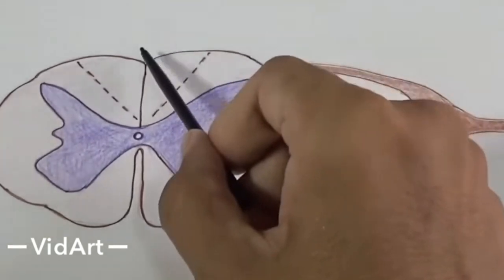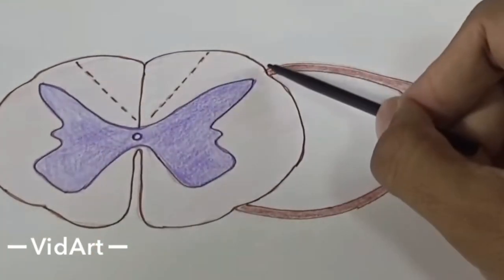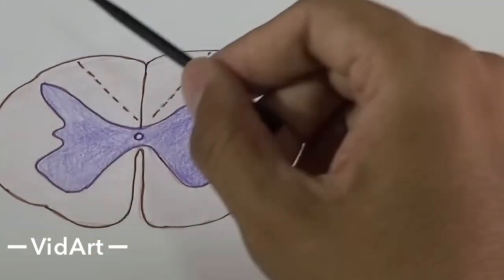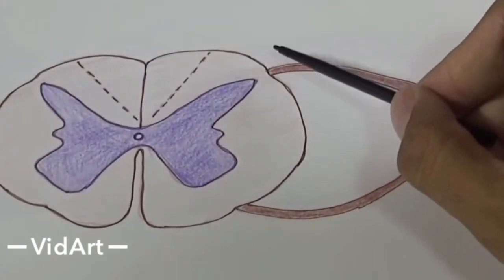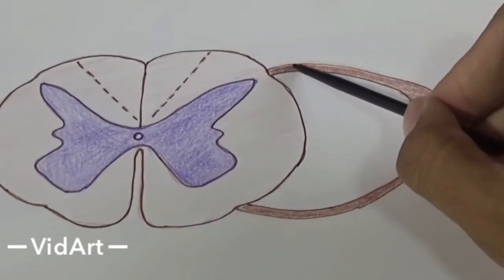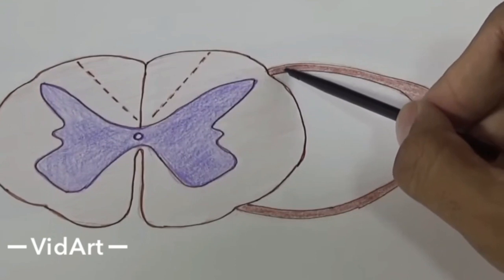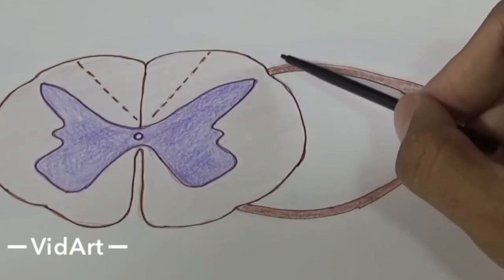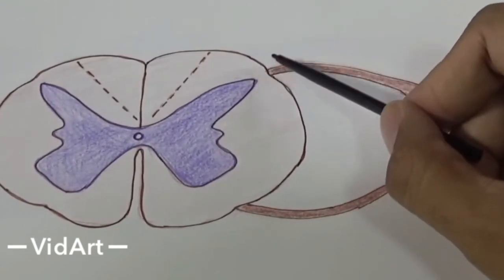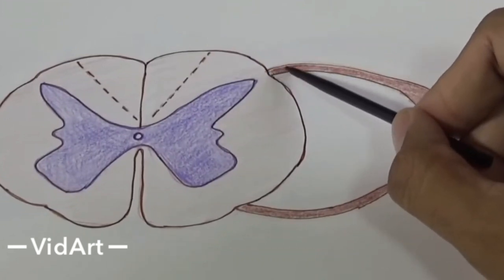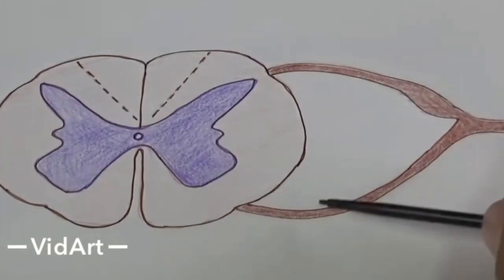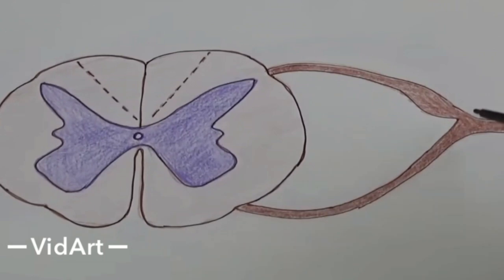Similarly, on either side of the midline posteriorly there are two faint sulci. These are termed posterolateral sulci, and this will again provide attachment to the dorsal root. Actually this dorsal root has two divisions, medial and lateral, but only one is shown. But just understand that the posterolateral sulcus will provide attachment to the dorsal root, and these two roots, dorsal root and ventral root, unite to form the spinal nerve.